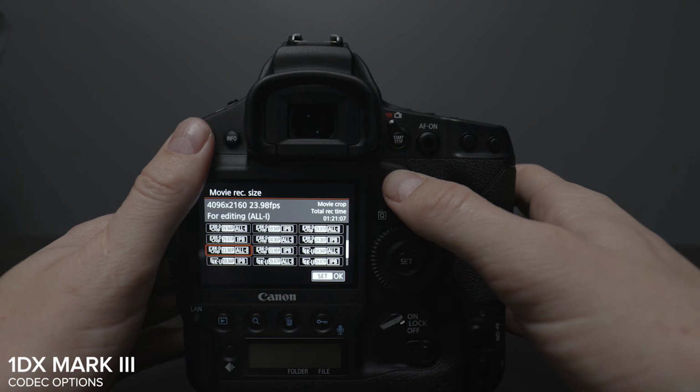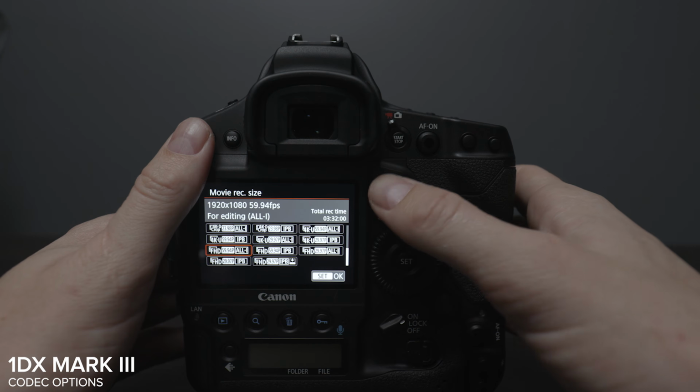It's got the compressed codec, which is really similar to what you're going to find in the 1DX Mark II. It's an MP4 codec, and that's pretty easy to edit, to be honest. It's pretty much the same as what you're going to find in the 1DX Mark II. And the downside with that though is you don't have any of the Canon log modes.